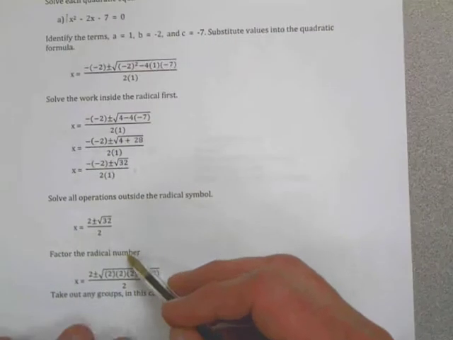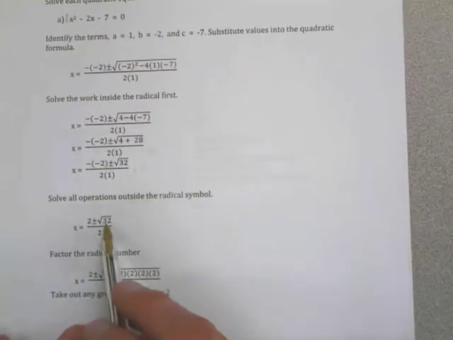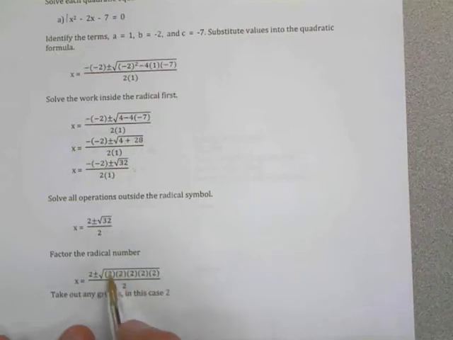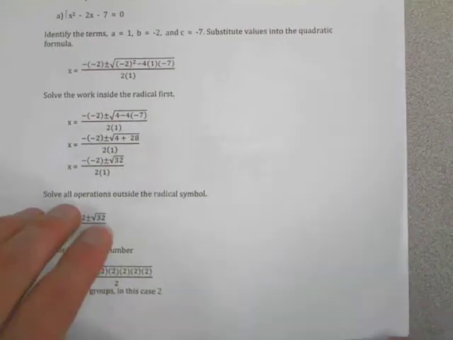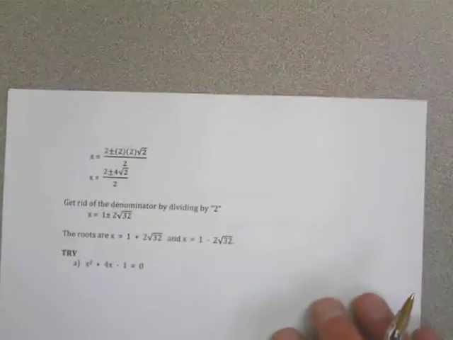When you get down to here, you have 32. I want to factor it out. I want to break it down as small as possible. So 2 times 2 is 4, times 2 is 8, times 2 is 16, times 2 is 32. So I've broken it down. I take out groups that I can, so that when I end up solving the equation, it looks a lot smaller, looks like this.